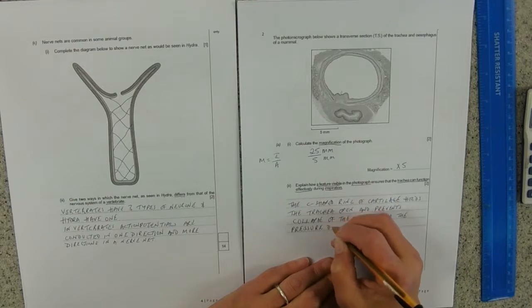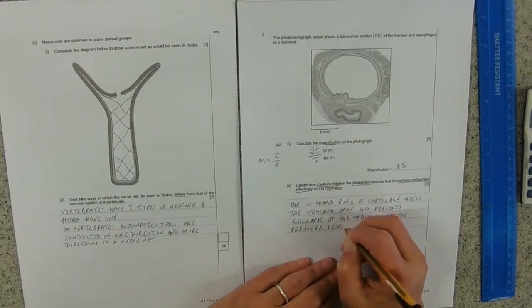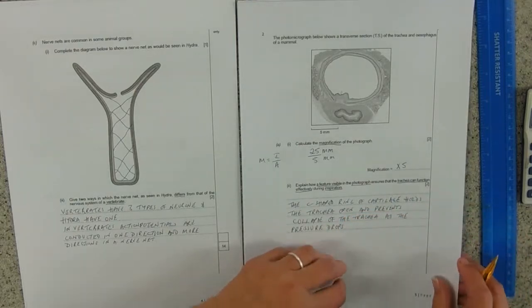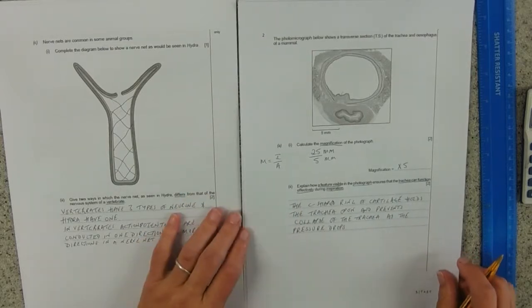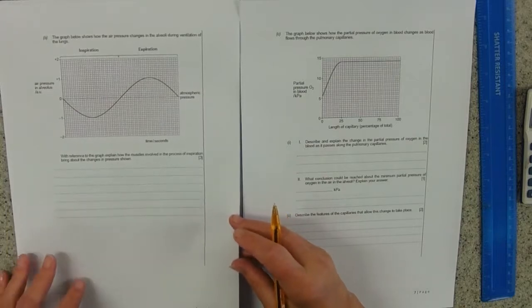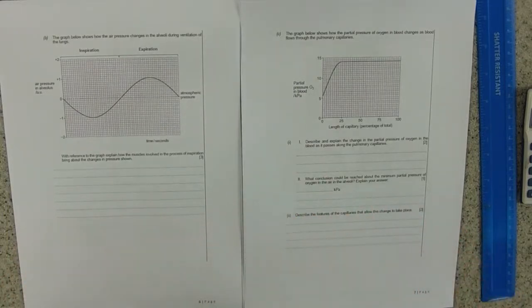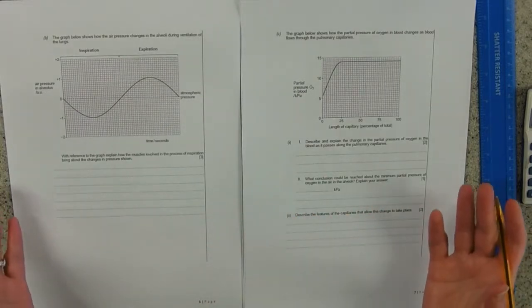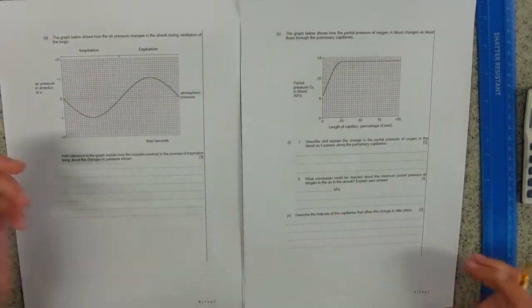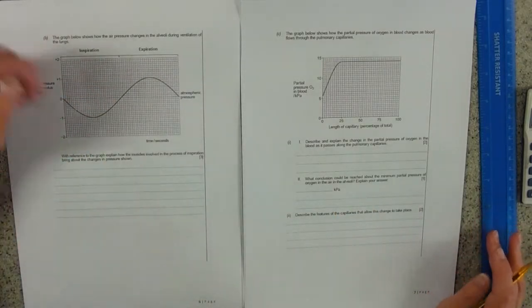And this leads us handily into the next bit, because we've been talking about pressure and collapse, and if you were talking about xylem it'd be negative tension. And on the next page we've got a lovely graph showing how the air pressure changes in the alveoli. So they're getting you to think about pressure, and then they're going to ask you about it.